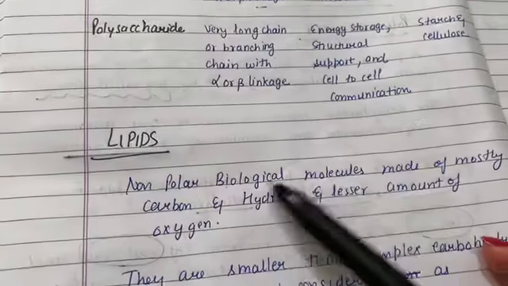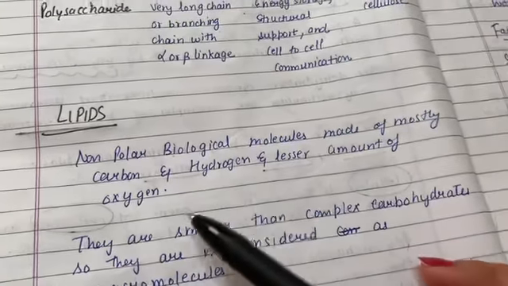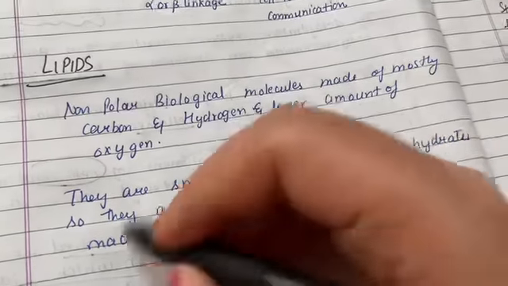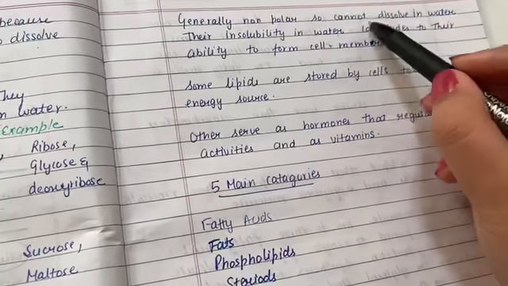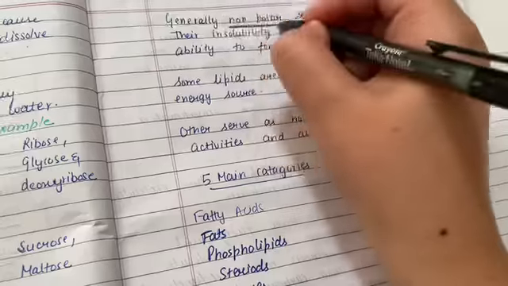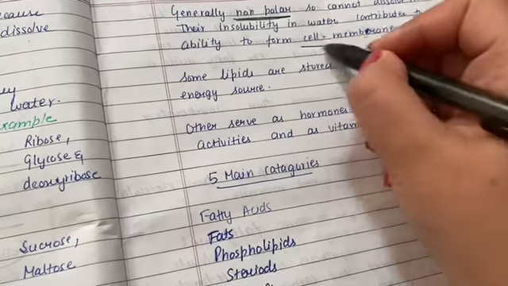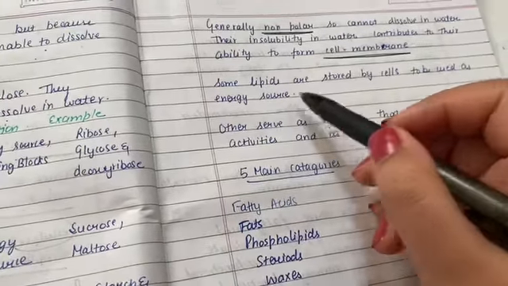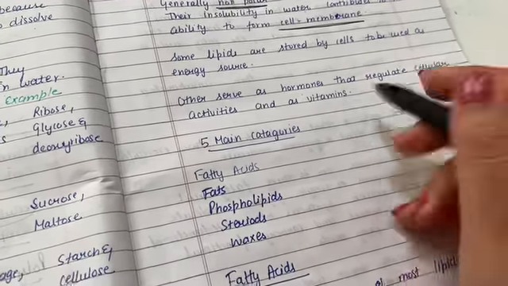Lipids are non-polar biological molecules made of mostly carbon and hydrogen and a lesser amount of oxygen. These are smaller than complex carbohydrates, so they are not considered macromolecules, that's all. Generally non-polar, so they cannot dissolve in water. Their insolubility in water contributes to their ability to form cell membranes. Some lipids are stored by cells to be used as an energy source. Others serve as hormones that regulate cellular activities and act as vitamins.